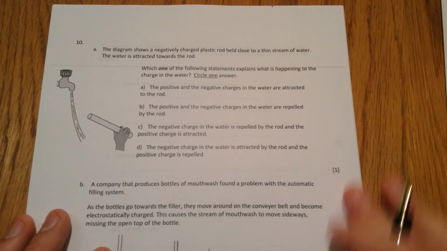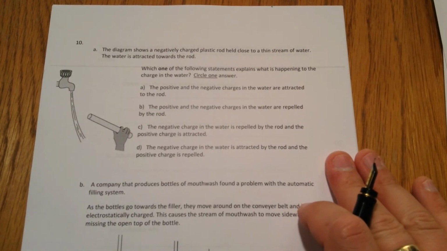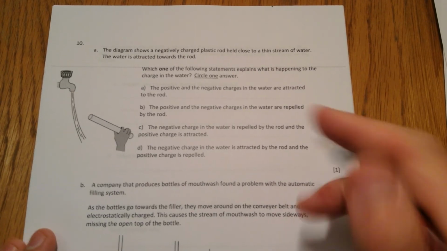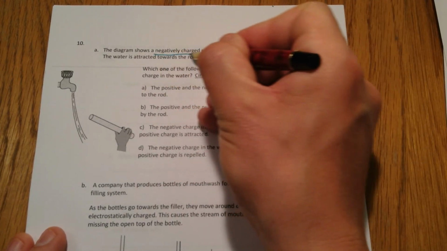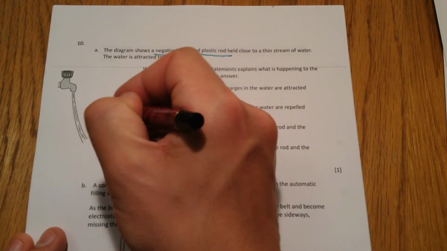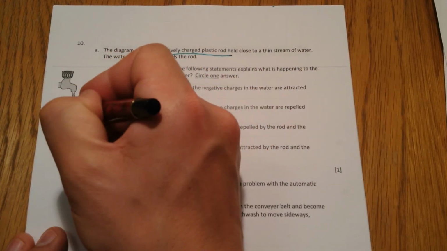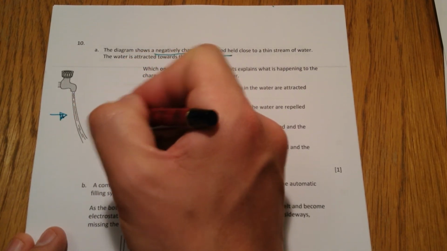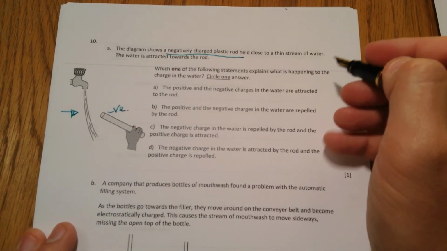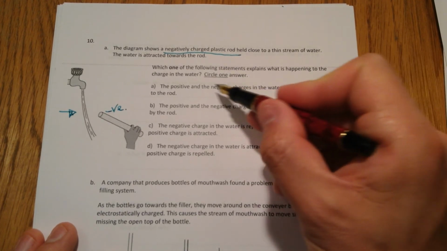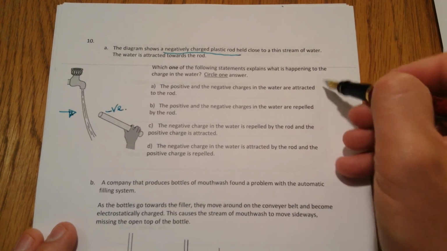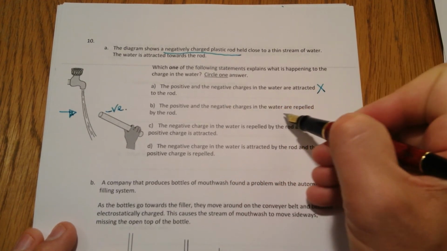Okay, number 10, electrostatics. Once again, a point where we can get confused, so just bear with it. Let's see what happens. Okay, you have a negatively charged plastic rod. And of course, this is moving, it's displacing, so there's definitely going to be a force of attraction between the two, that's why it's moving. So it should say here, the positive and the negative charge in the water are attracted. Well, you can't get both attracted. The positive and negative charge in the water are repelled.